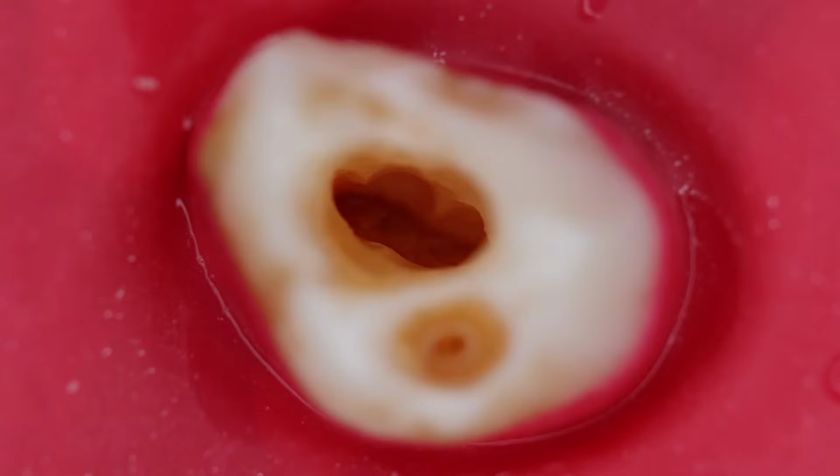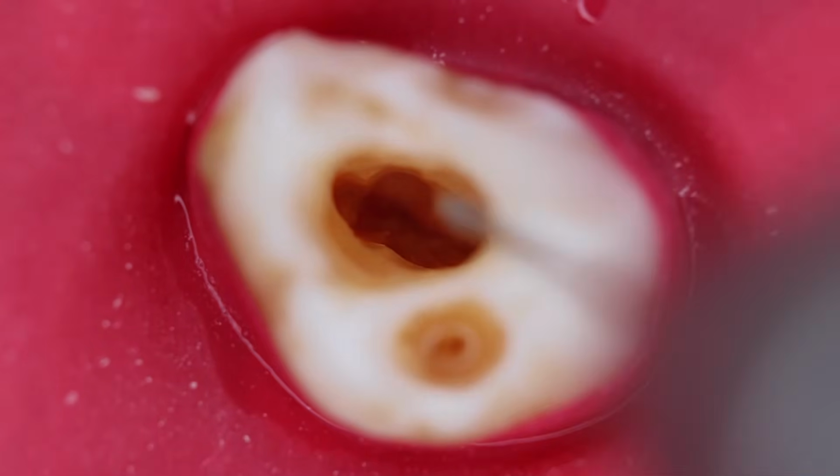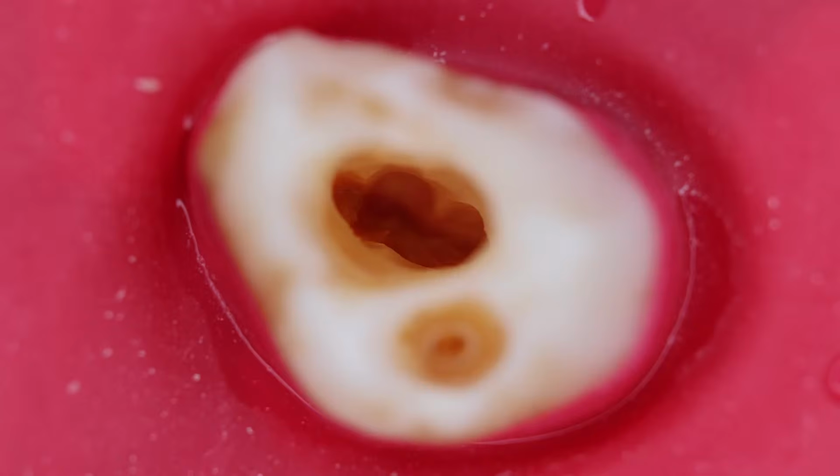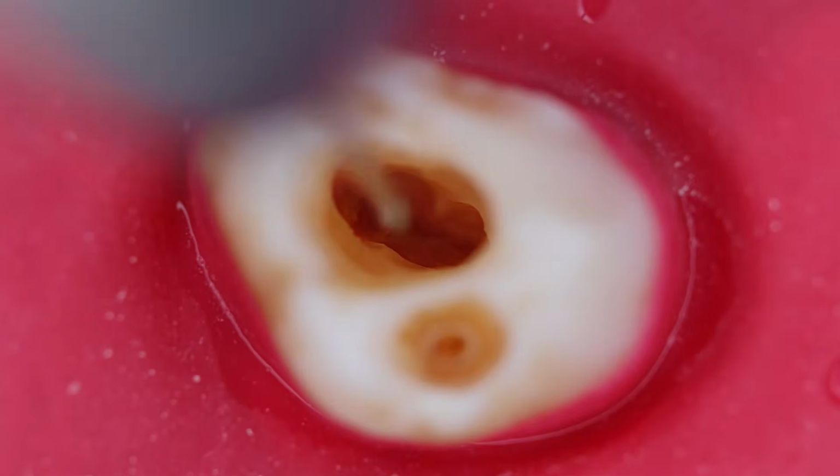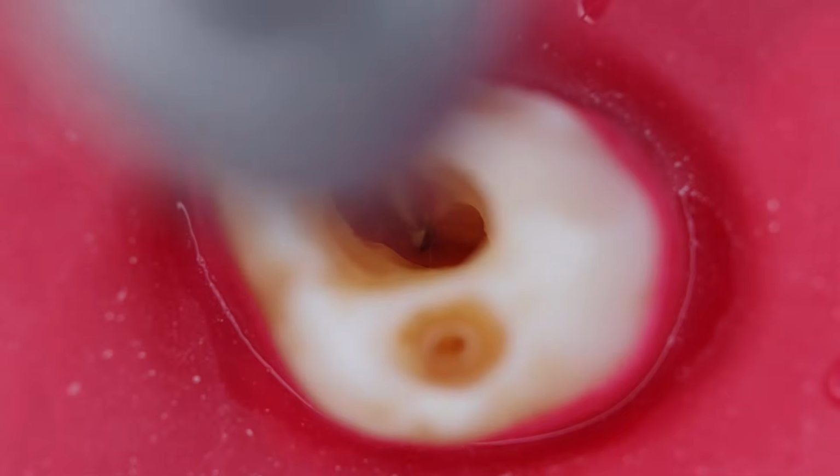So we have a comment from a doctor. Hello doctor, hope you are doing good and you are able to understand the things. If you have any queries, you can ask in the comment section. We are going very slow. Now we are enlarging the MB2 over here. Now this is done. Now let us enlarge the distobuccal canal.